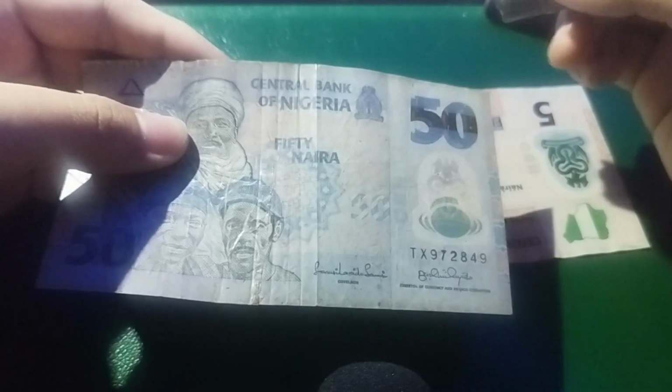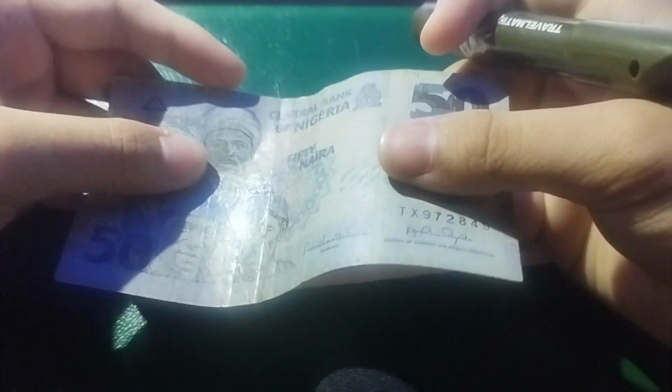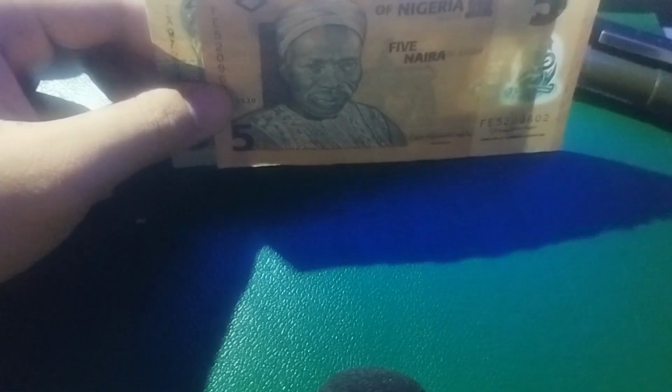The 50 also has, okay, the camera cannot see it, so I'll just skip that for now. Anyways, that is the Nigerian Naira. Let us move to the next currency.